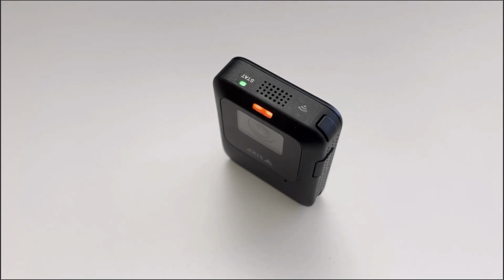Connecting to body-worn live. Audio and video recording started.